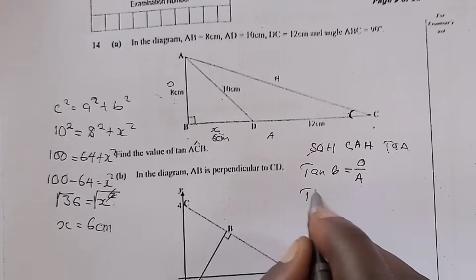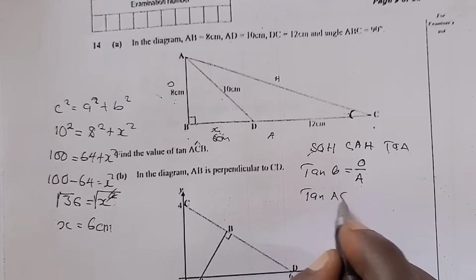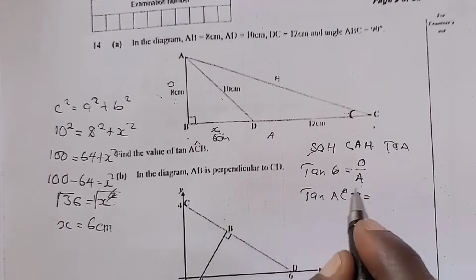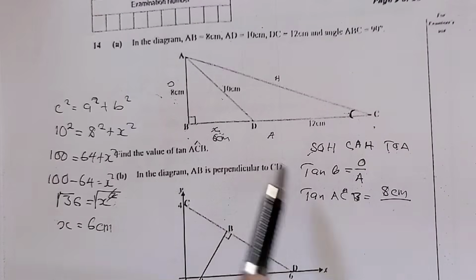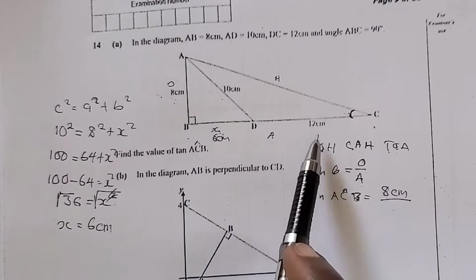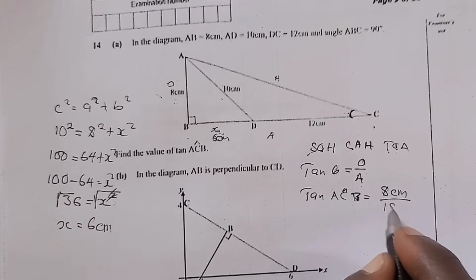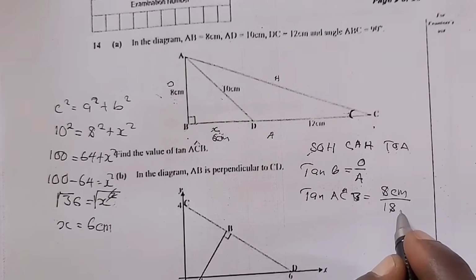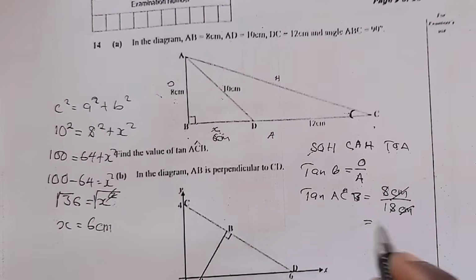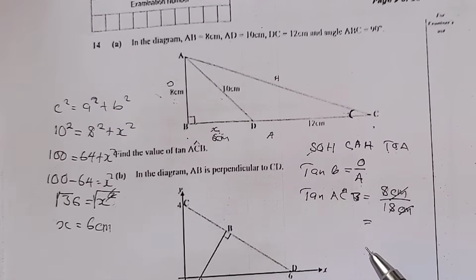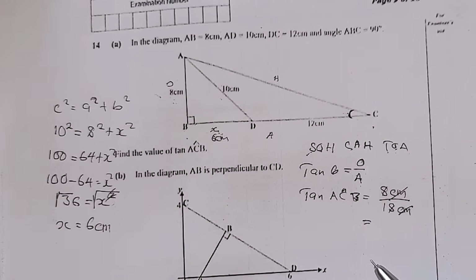So tan ACB is equal to opposite, 8 centimeters, over adjacent, 6 plus 12, which is 18 centimeters. Centimeters and centimeters will cancel. Do you have a number which can go into 8 and 18 without leaving a remainder? 2. 2 into 8 is 4, and 2 into 18 is 9.